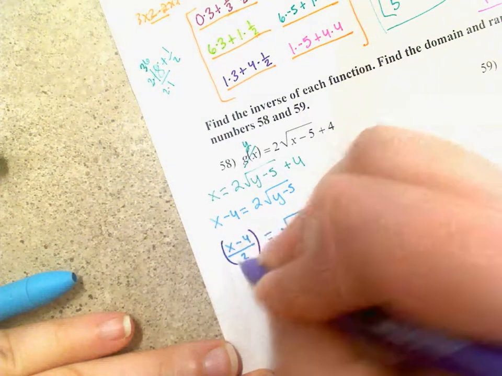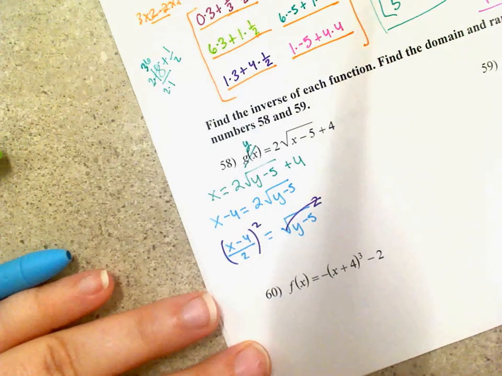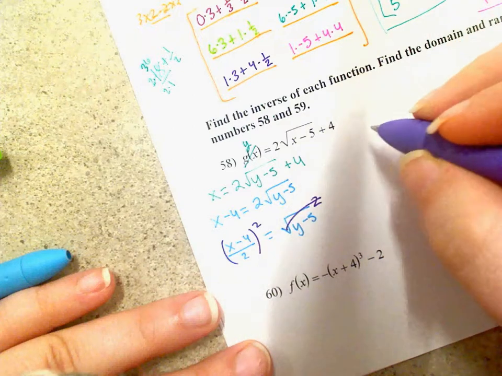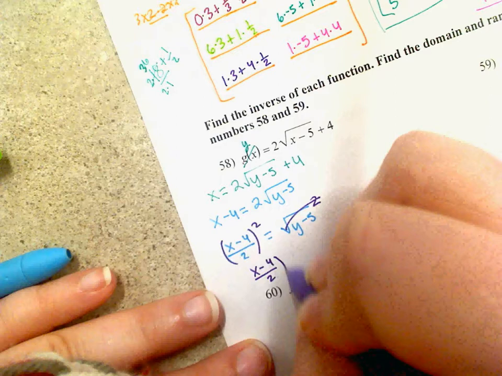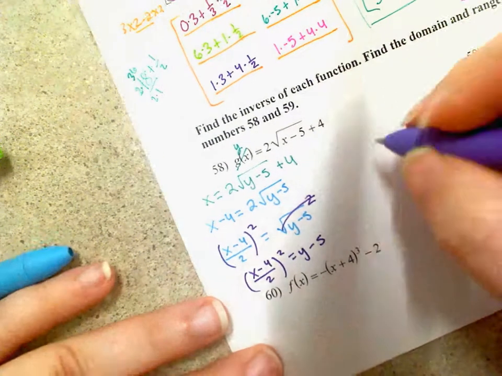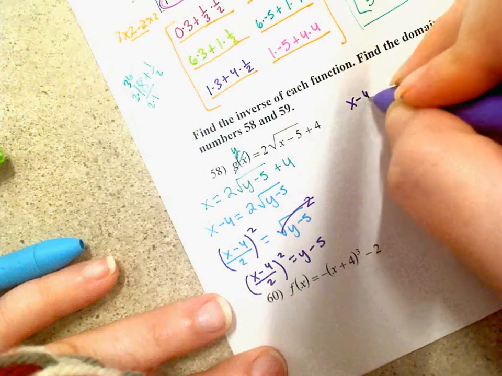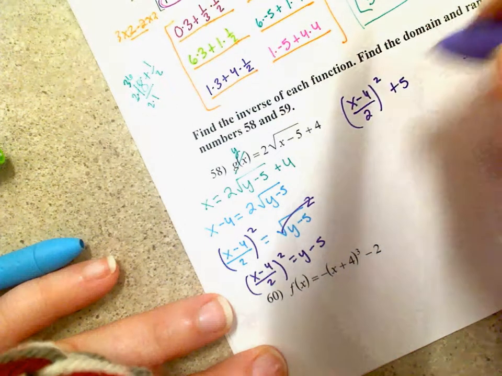You've got two ways to think of this. I'll address that in a second. So you've got x minus 4 over 2 squared equals y minus 5. Then you want to add 5. So you've got x minus 4 over 2 squared plus 5 equals y inverse. But if you leave it like that, then you're wrong.